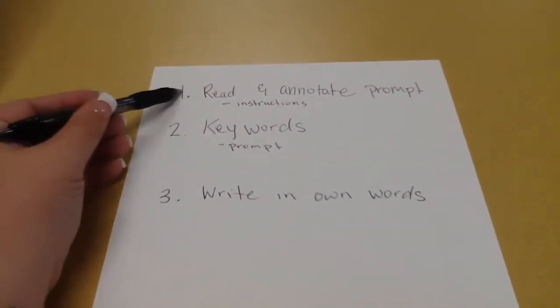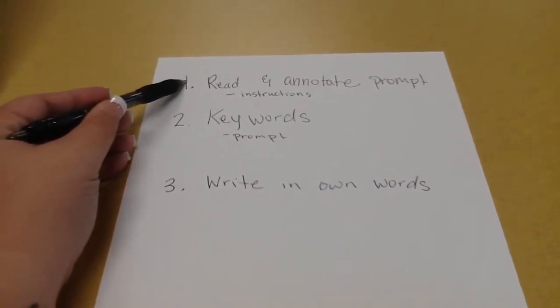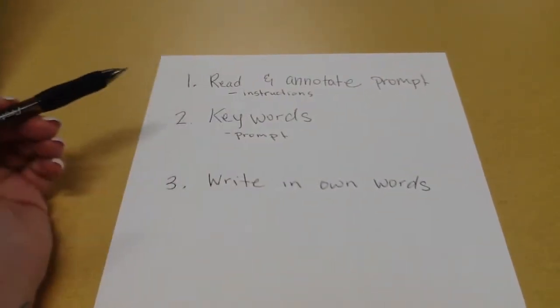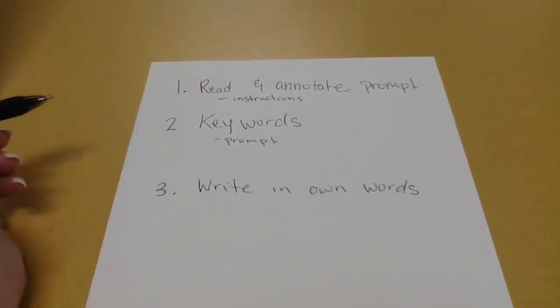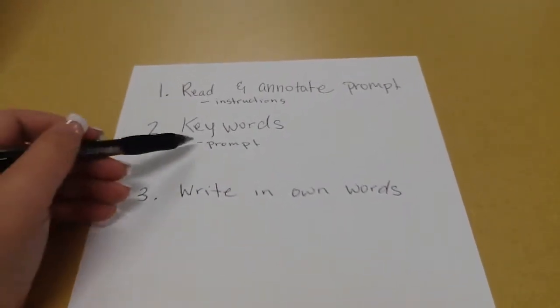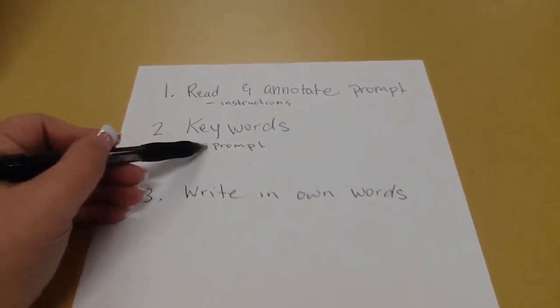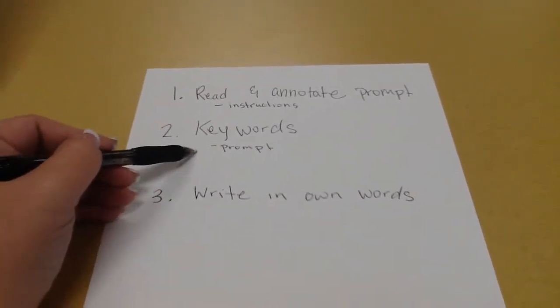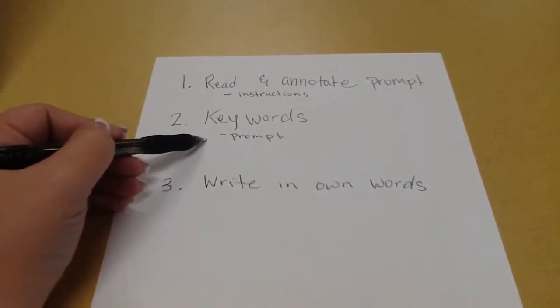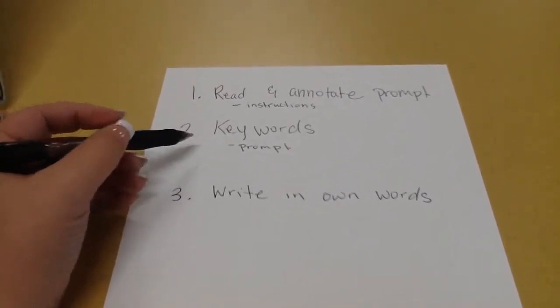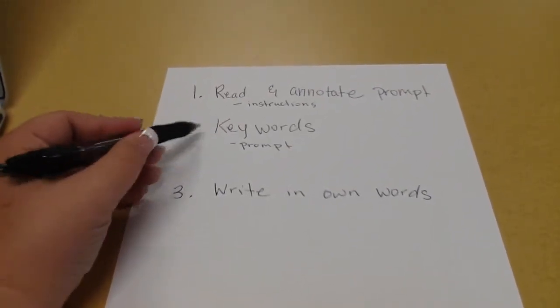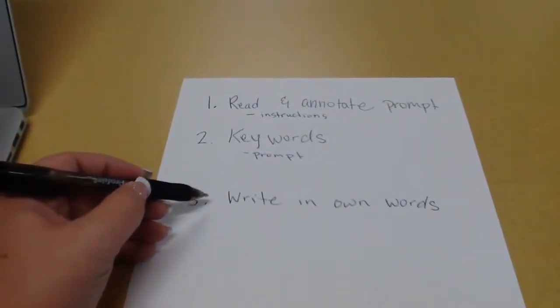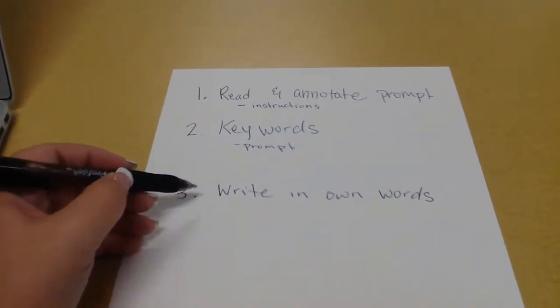Whenever we analyze, there are 3 steps. Step number 1 is to read and annotate the prompt, specifically the instructions. Step 2 is to find the key words, and we usually find those within the prompt. These key words are what is going to tell us if it's informative or argumentative. Okay? So you have these in your notes. I'll talk about a couple of them in just a second. And then the last step is to write the prompt in your own words.